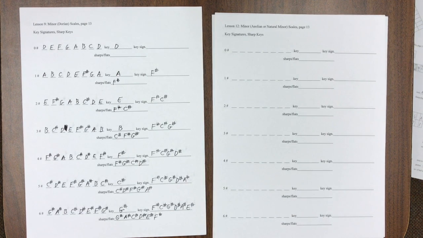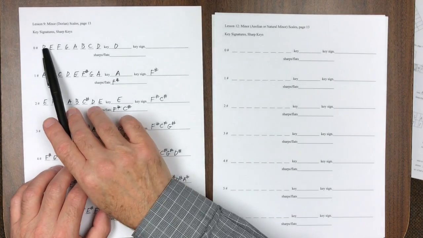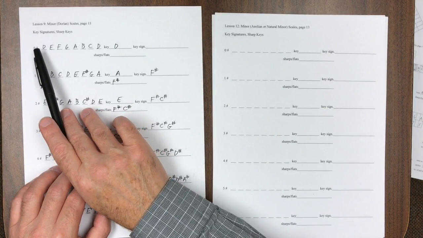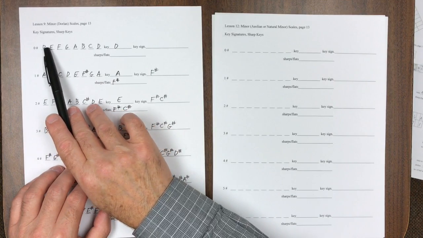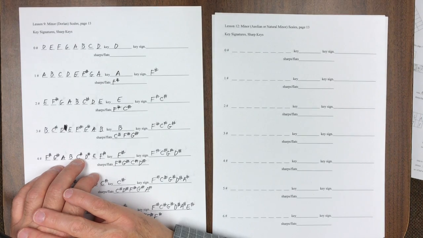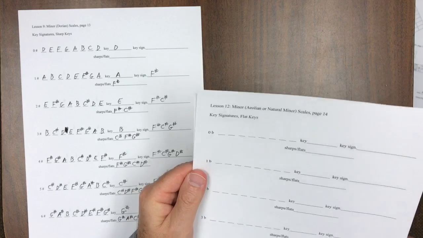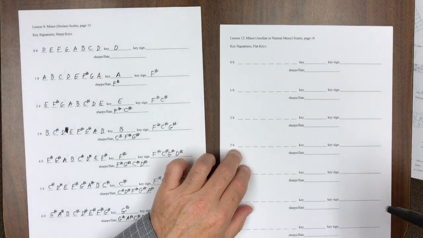So we'll start with the sharp keys, and what we're going to do is lower the sixth scale degree in each one. The sixth scale degree is B, 1, 2, 3, 4, 5, 6, B, and we would make that a B flat. Now, of course, that will go on the flat key page here.